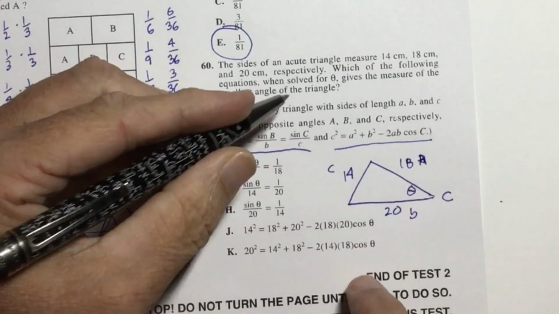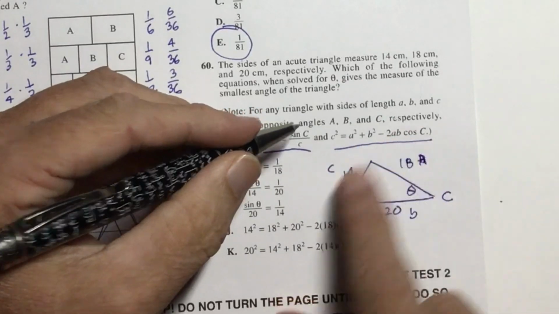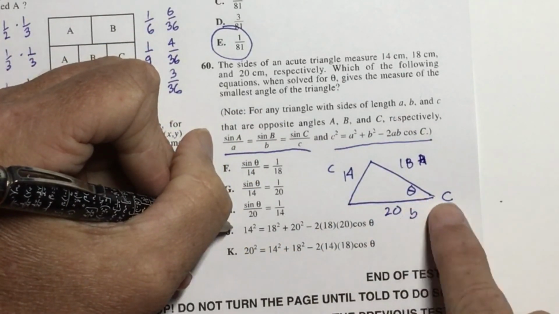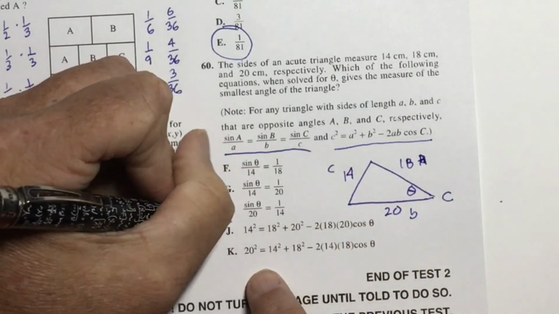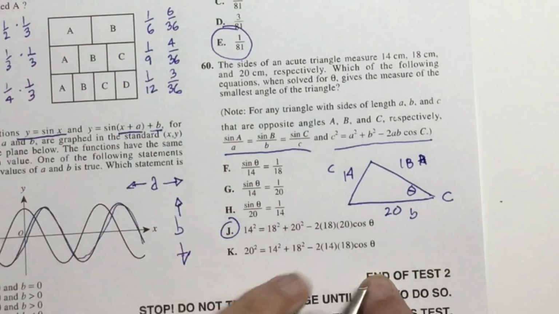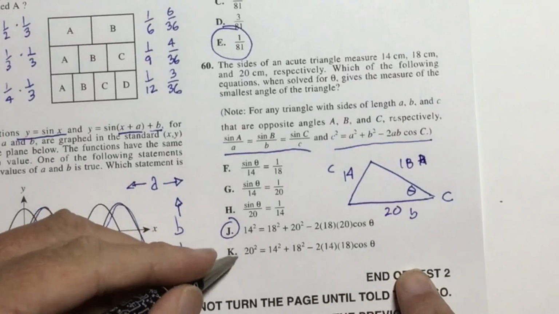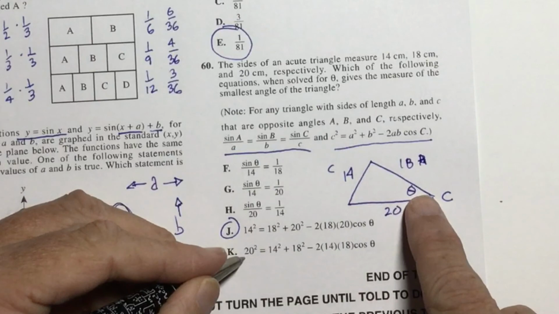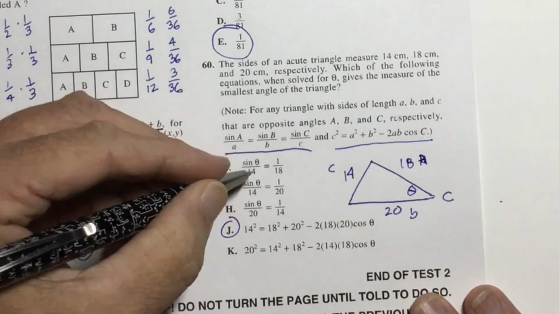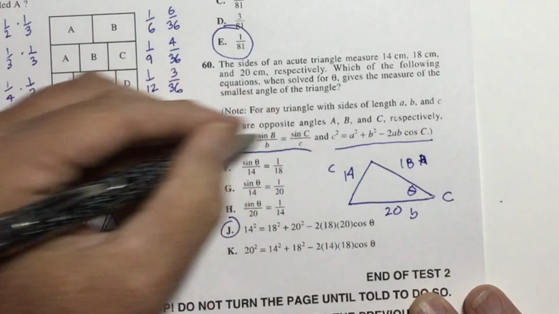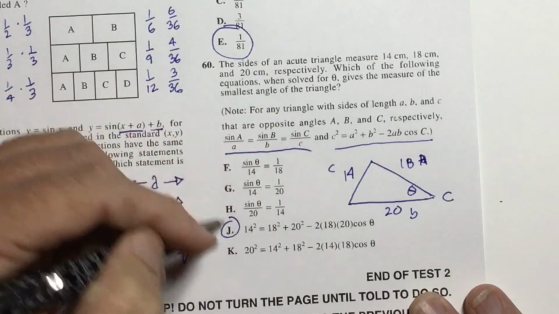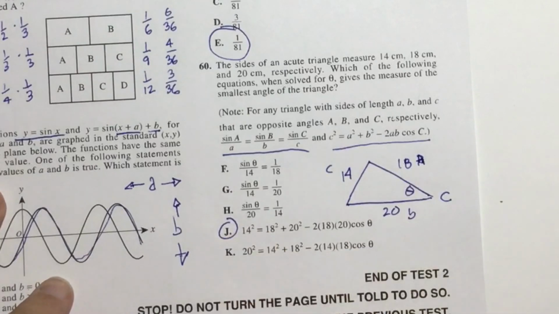Okay. So which one would that be? Well, that would be J, because here theta is opposite 14. That's why K is wrong, because here theta is opposite the 20, which is not true, because theta has to be the smallest angle, opposite the smallest side. And none of the law of sines options are right, because in order to use the law of sines, I need to know at least one of the angles, and I do not know any angle. So there we go. Answer J. Whew.